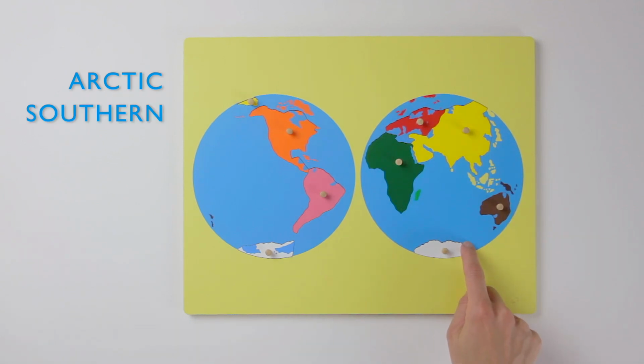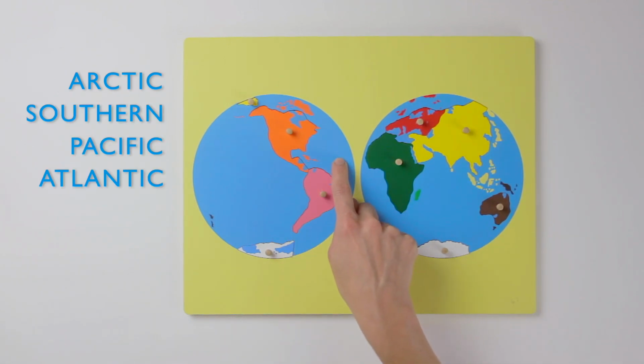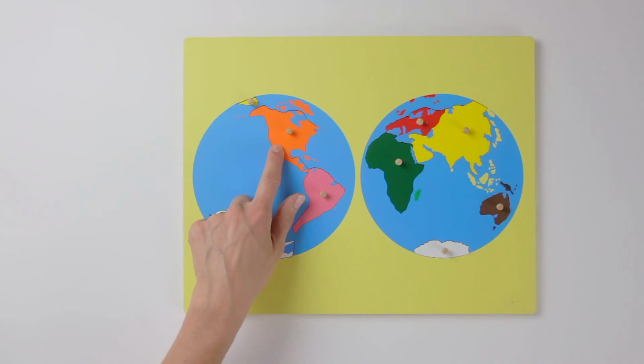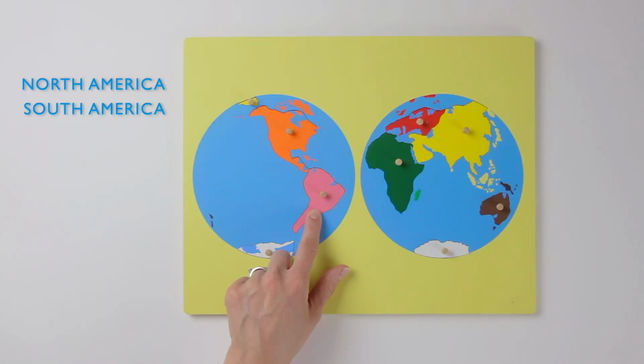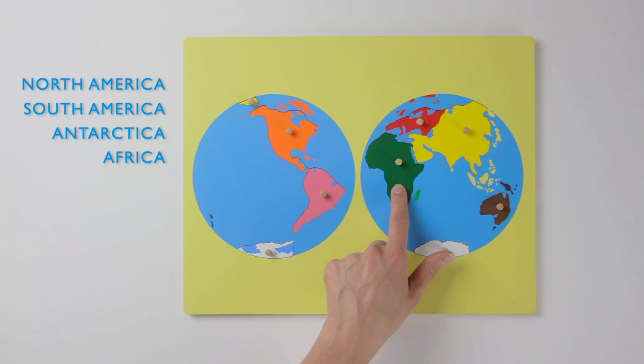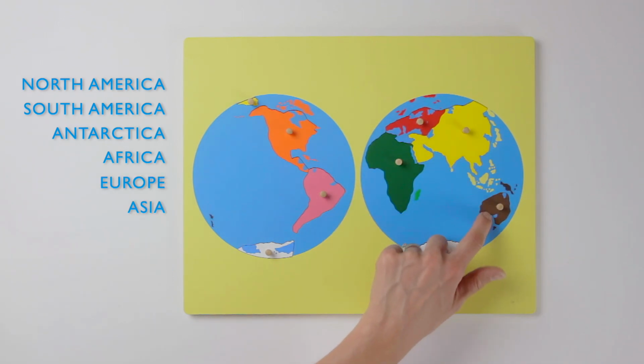Do you know how many oceans are in the world? 3, 4, or 5, do you think? There are 5 oceans. The Arctic, the Southern, Pacific, Atlantic, and Indian Oceans. And how many continents are there? 5, 6, or 7, do you think? There are 7. Let's see if you know them. What's this? North America, South America, Antarctica, Africa, Europe, Asia, and Australia.